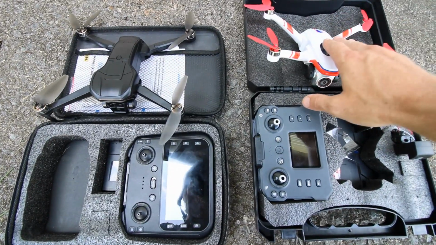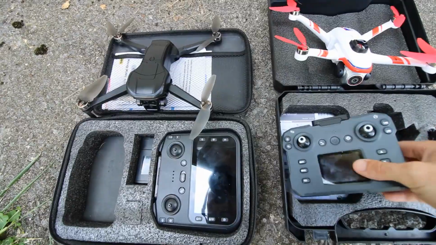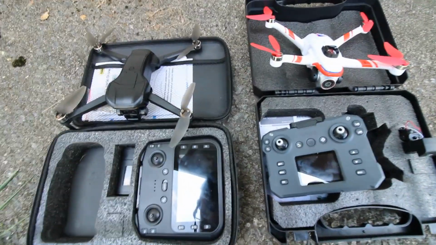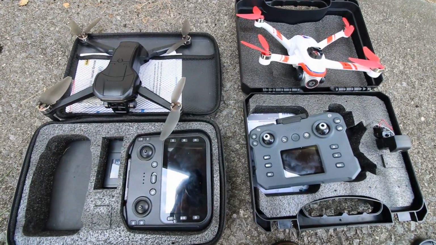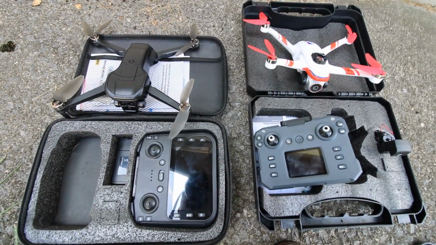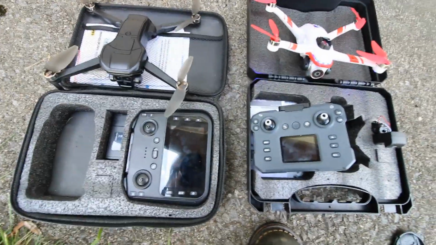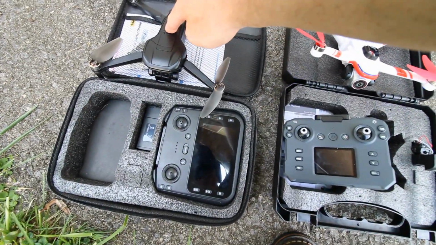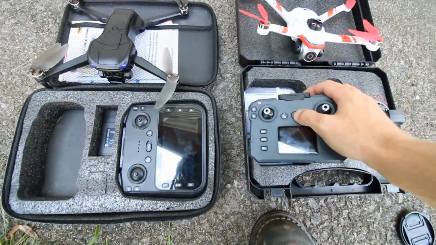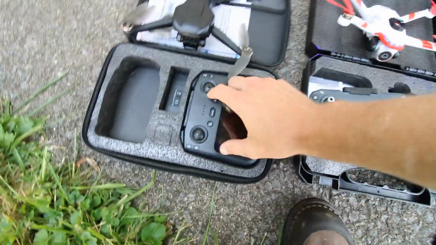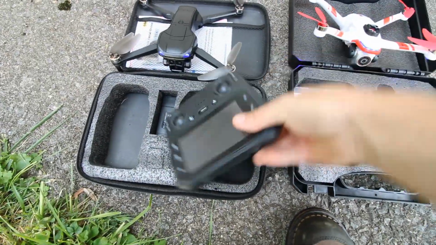I have found that this cheaper one pairs quicker to the remote than the more expensive one. That could be a bad thing, or it could be a good thing. Maybe because it takes longer, maybe that's how we get the better video quality. But anyway, we'll just go ahead and turn both of these on. And then we'll turn the remotes on. See how long it takes them to pair.